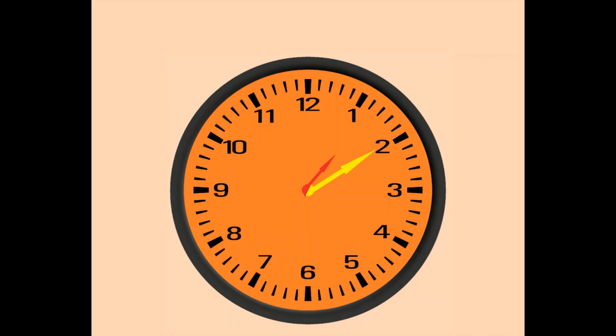The hour hand is barely past the 1, and the minute hand is on the 2. Count by 5s 2 times until you reach 10 minutes. 1:10.